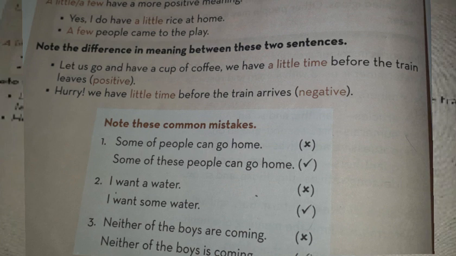So if we use a with this, a little, a few, they have more positive meaning, which means high. It shows the higher amount. Say, yes, I do have a little rice at home, which means in my home I have a high amount of rice. A few people came to the play, which means many people have come to the play.